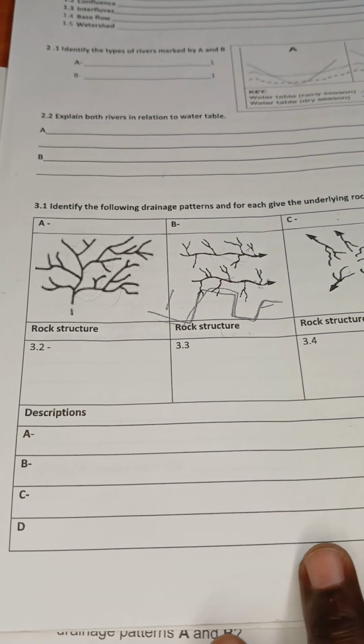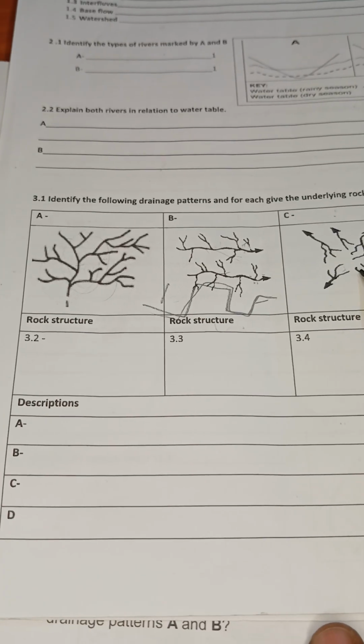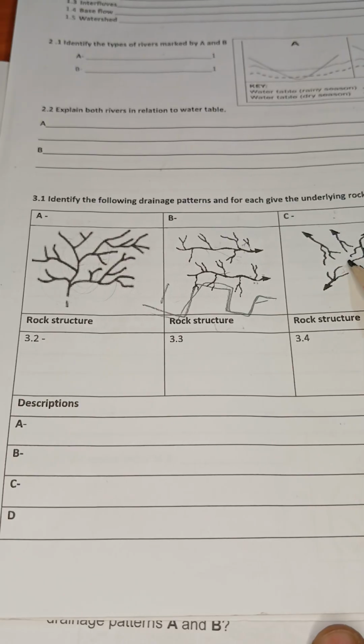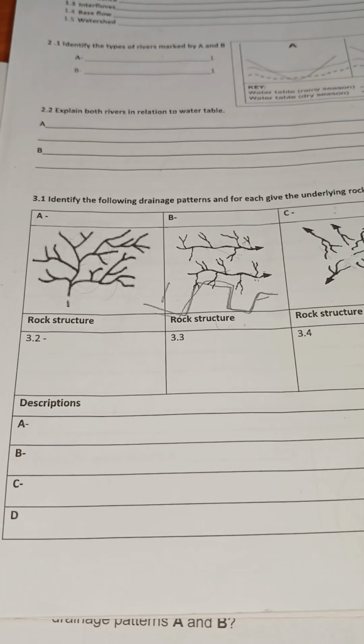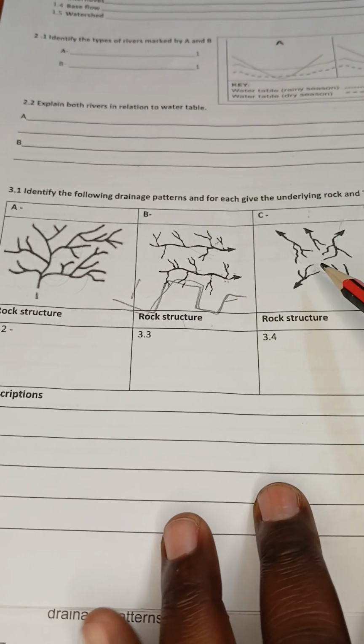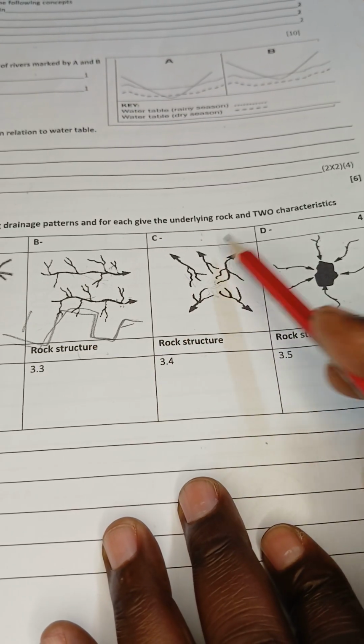The next one you can see is coming from a dome, a higher ground, a domal shape. Here the streams flow downwards from a higher central point, flowing outwards. That becomes your centrifugal or radial.